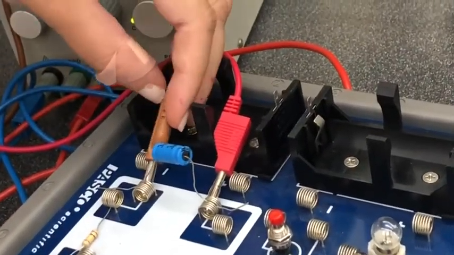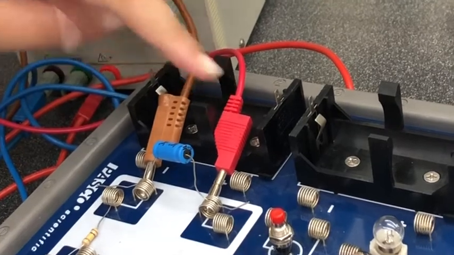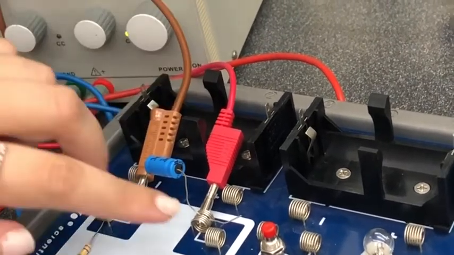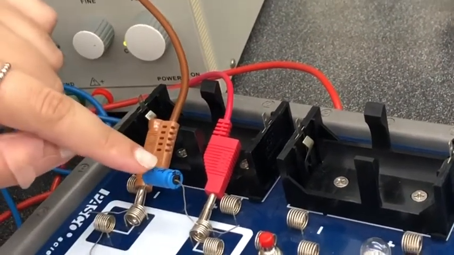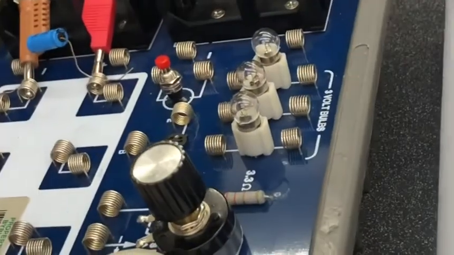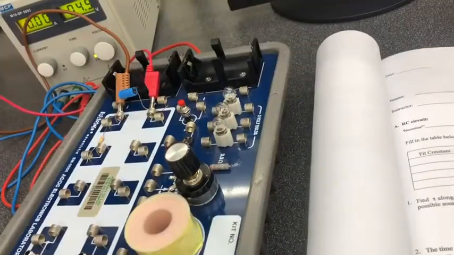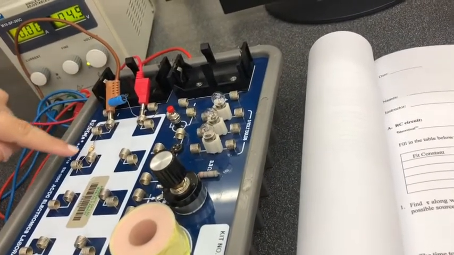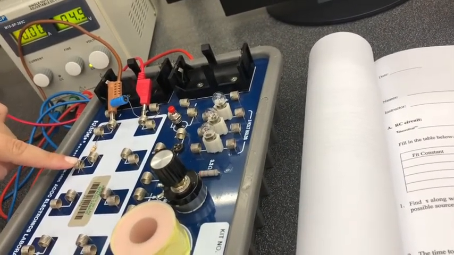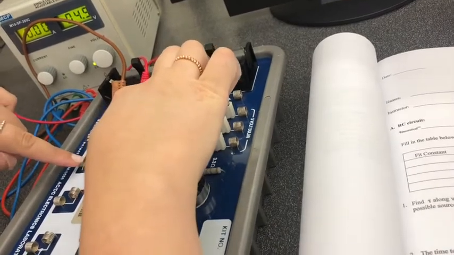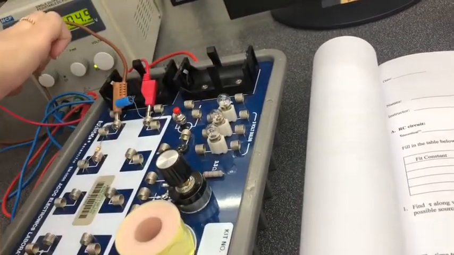To follow the change of UC in real time, you can connect the terminals of the capacitor to the voltmeter. Now you have the capacitor in series with the resistor, and the input of the capacitor and the output of the resistor are connected to the power supply.